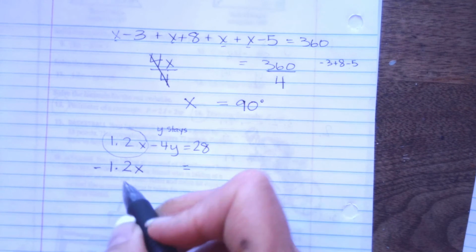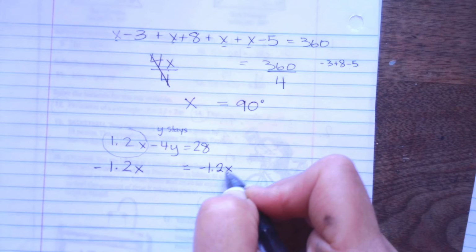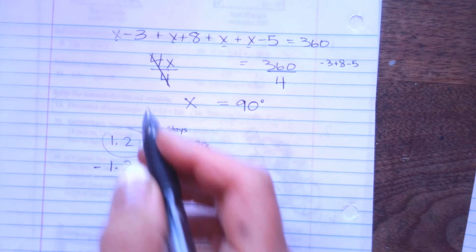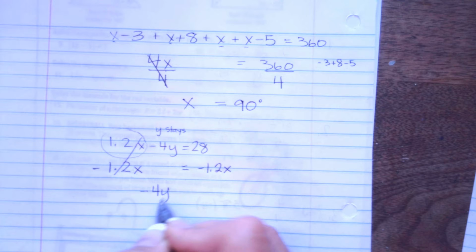Anything I do to one side of my equation, I do to my other side of the equation. So I cleared this out, and what's left on this side is negative 4y.